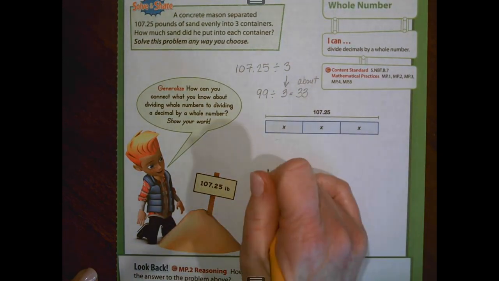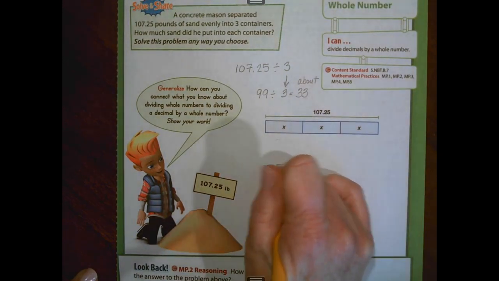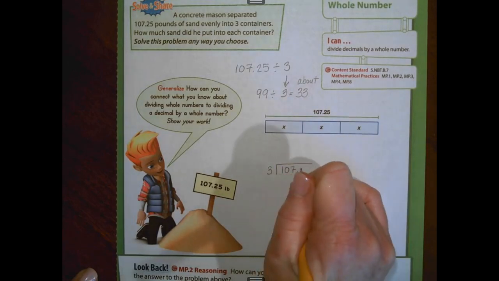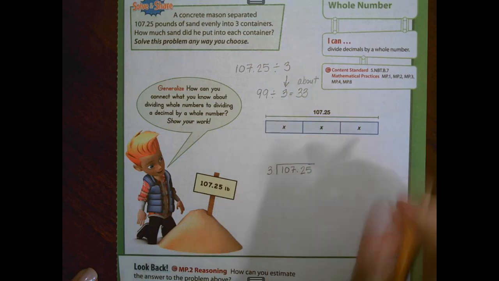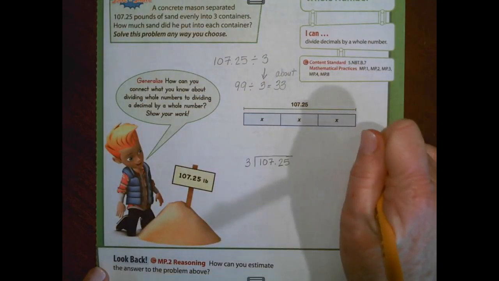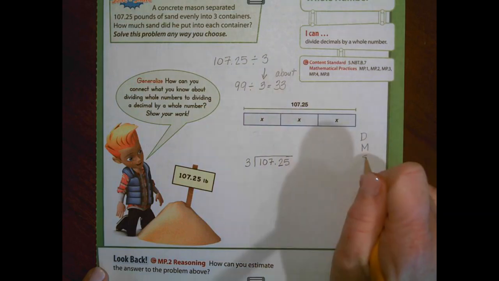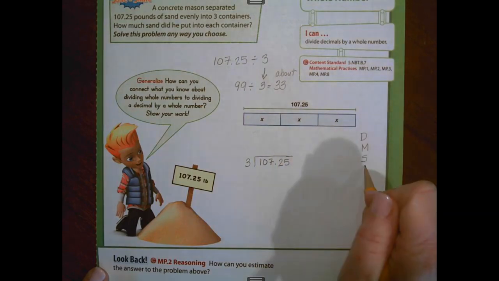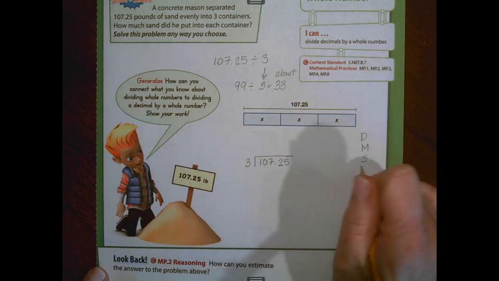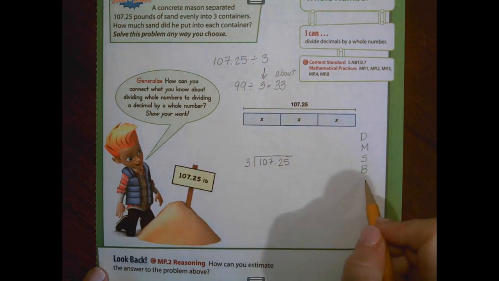Now, I am going to show you the process and the steps for dividing a decimal by a whole number. So we're going to set it up as we do our standard algorithm. All right, let's review. We have our steps. We divide, we multiply, we subtract, we check and make sure that our difference is less than our divisor. We then bring down any numbers from the dividend that we haven't divided into yet.